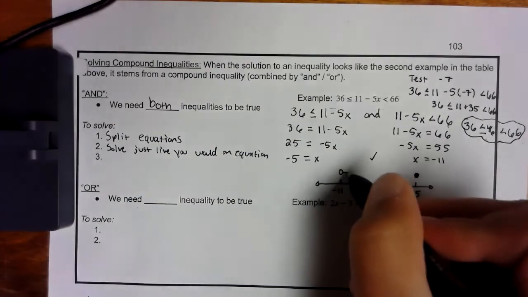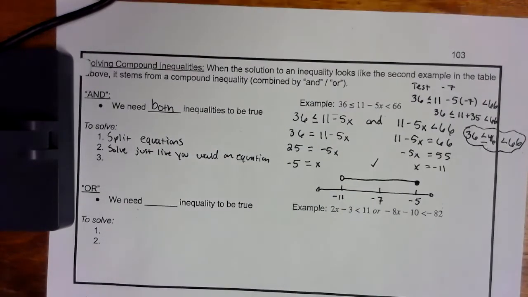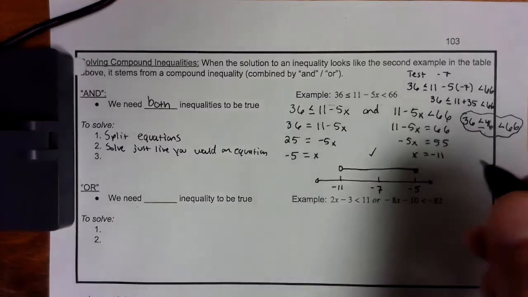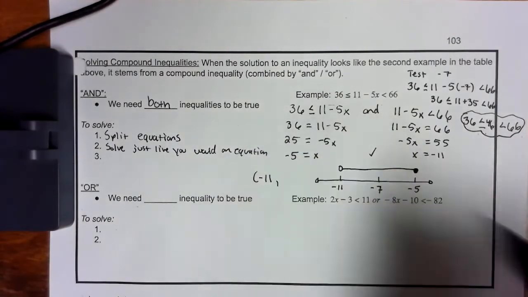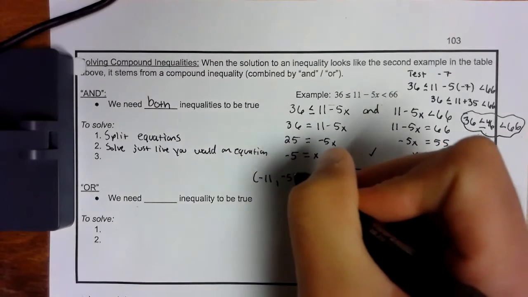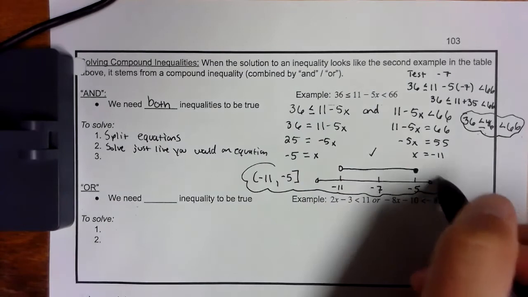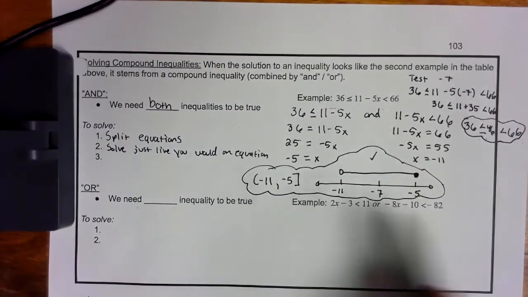So we're going to connect them. After we connect them, the only thing left to do is just like we did on the last page, and that's to go ahead and write the inequality statement in interval notation. So this represents that we're going from negative 11 all the way to negative 5 with a curved bracket. So the number line and the inequality statement all represent the solution. So we need both, right?